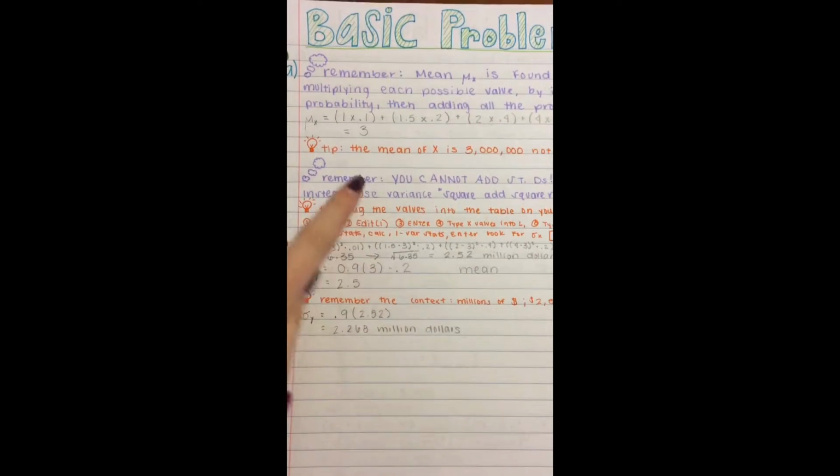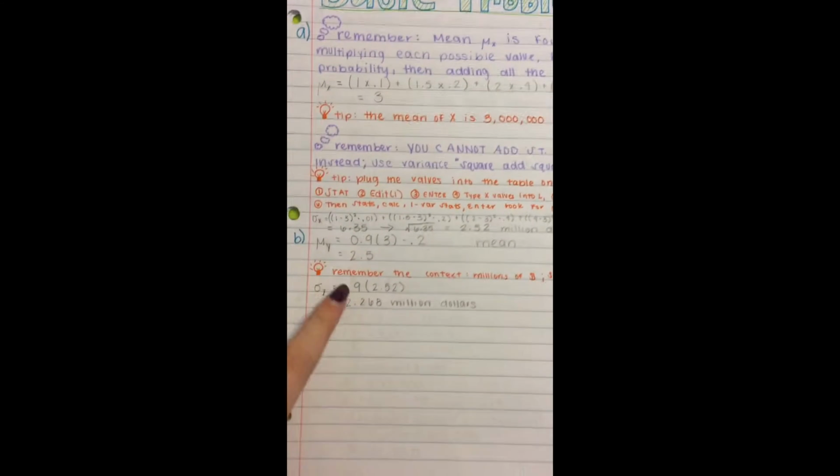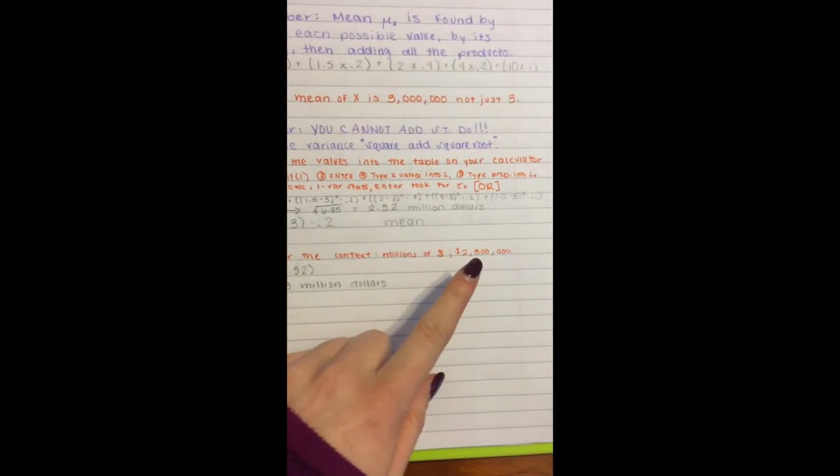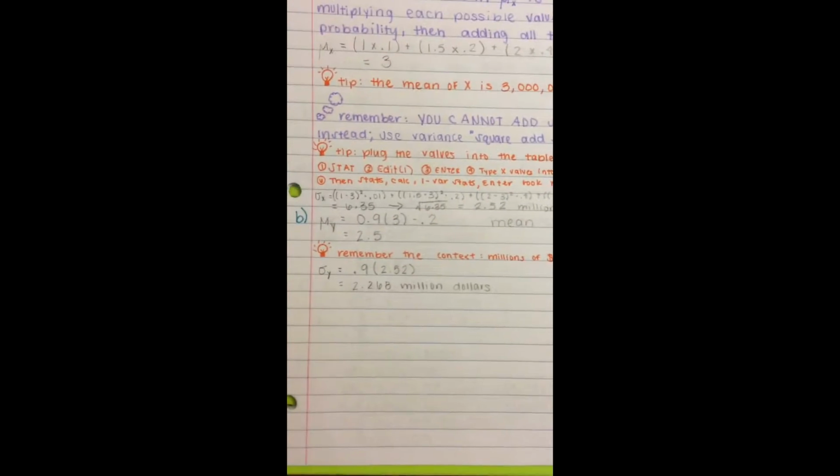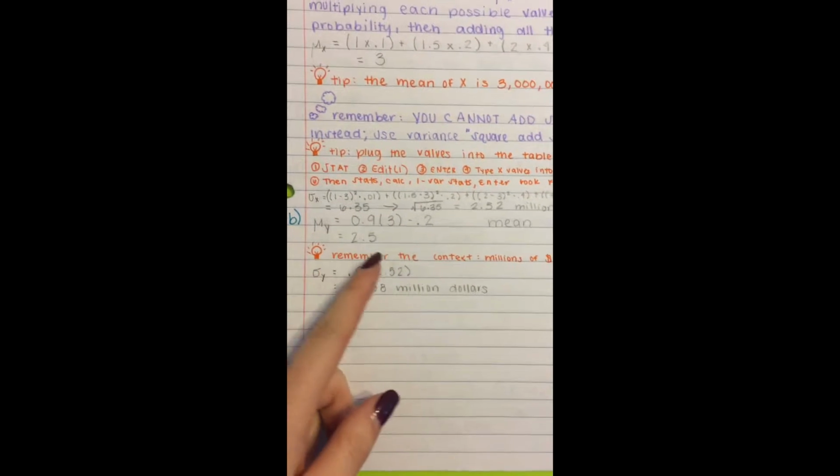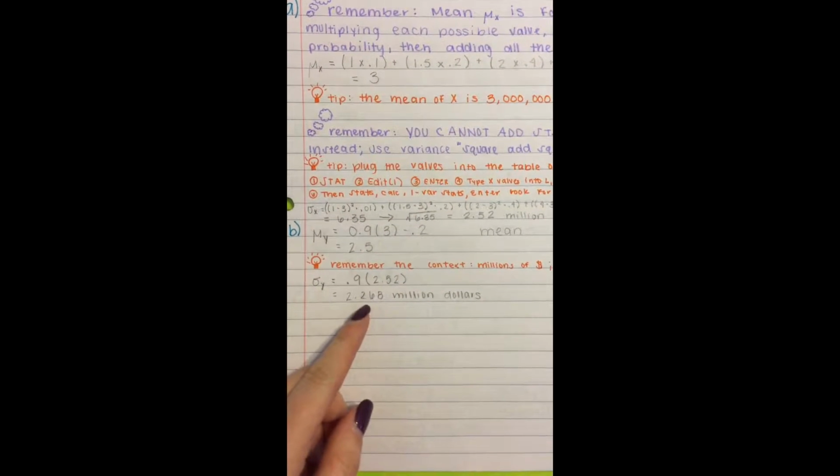So the mean, you just simply plug in 3, which we found from up here as the mean, and it gives 2.5. And remember the context of the problem, so add all the zeros. And then for the standard deviation, you simply just plug and chug, and it yields that.